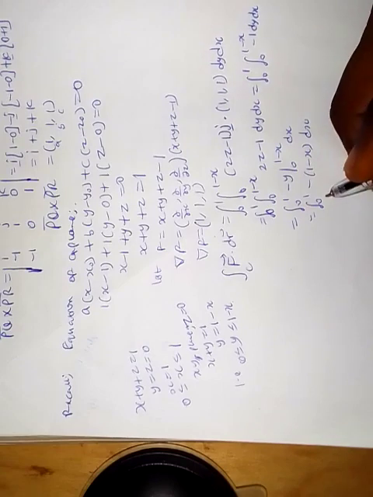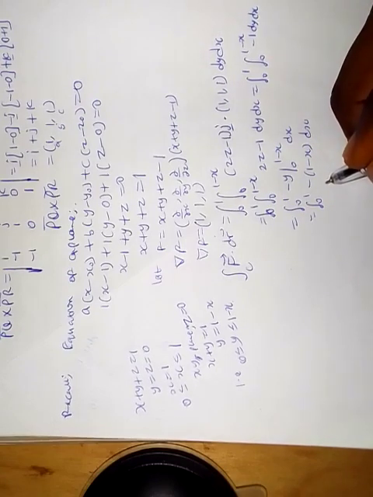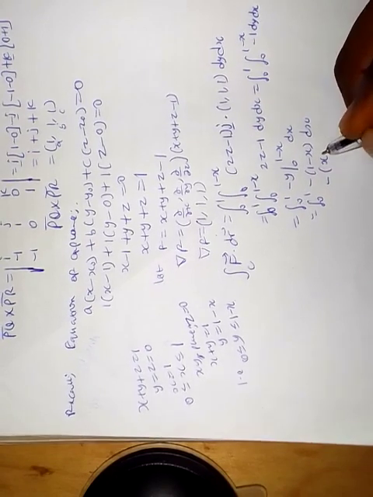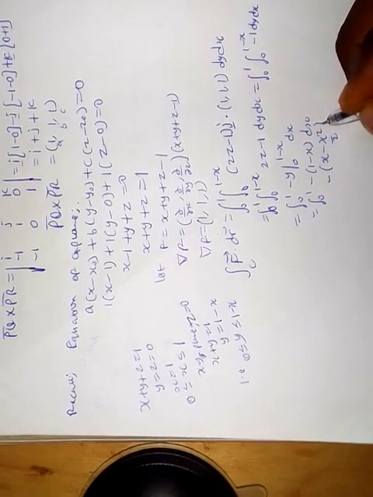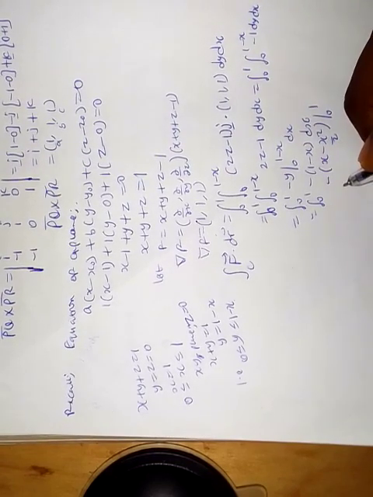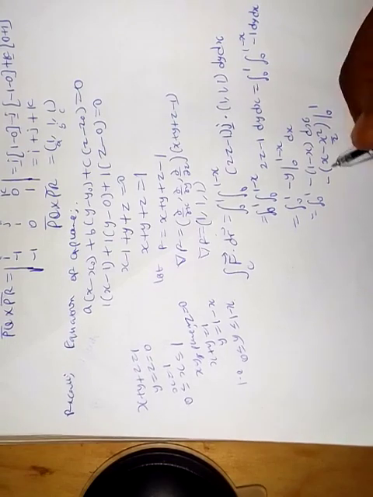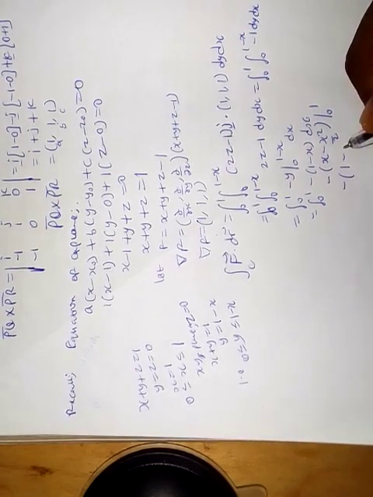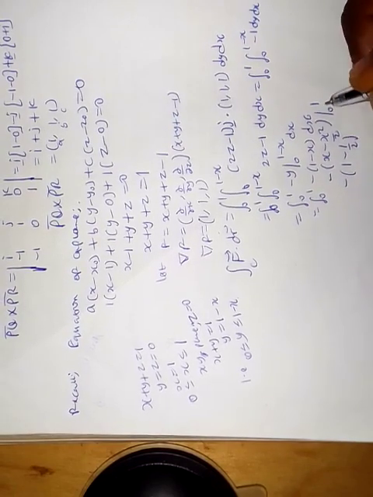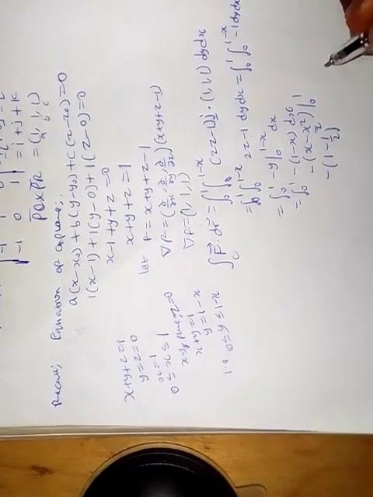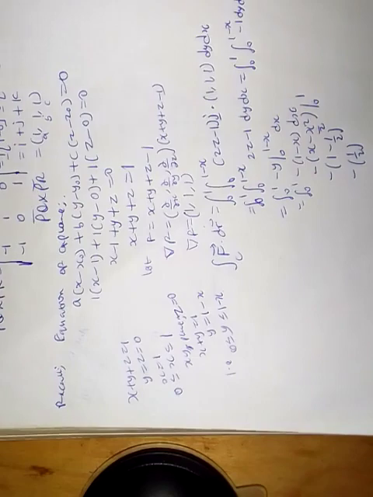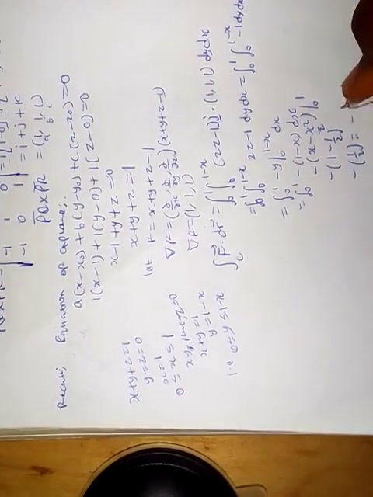The next thing is to integrate with respect to x. We have minus outside, x minus x squared over 2, from 0 to 1. Now we plug in directly. We have 1 minus half. By plugging 0, that will just vanish and everything goes away. So which is simply minus into half, which is our final answer, minus half.